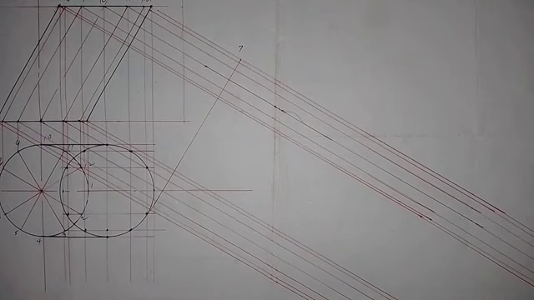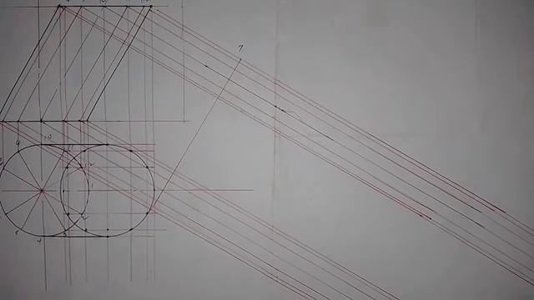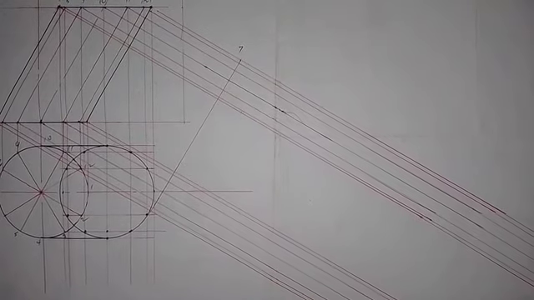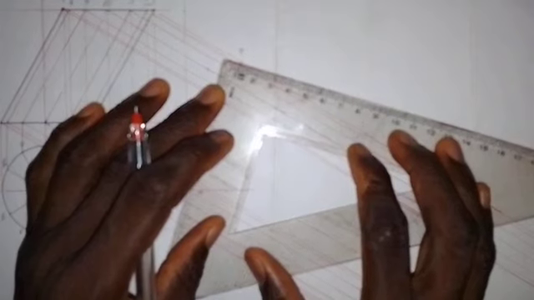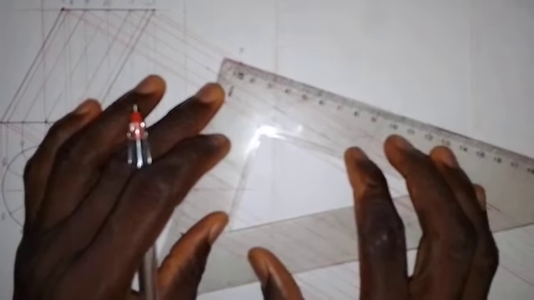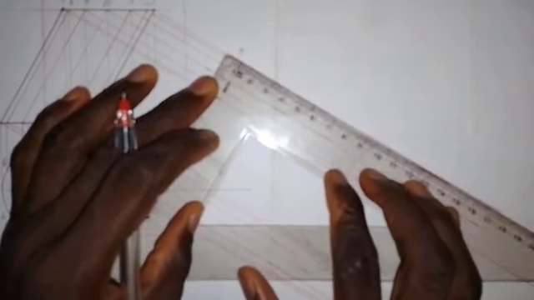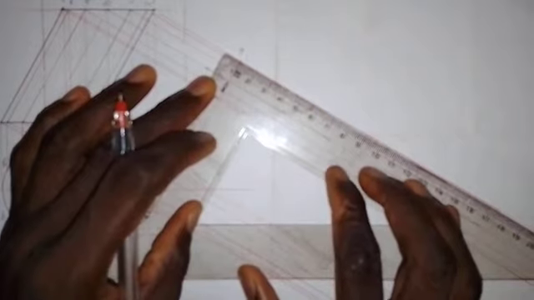That is pi, the value of pi, 3.142, times 50. Let me do that with the calculator. Alright, it's 157. So I'll just take a measurement of 157 millimeters from this line.